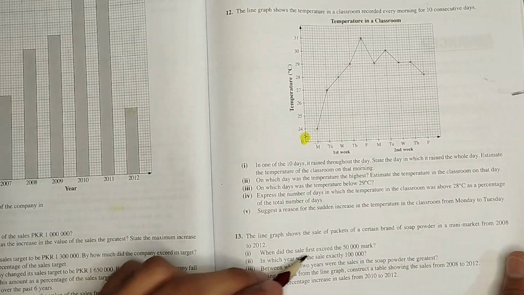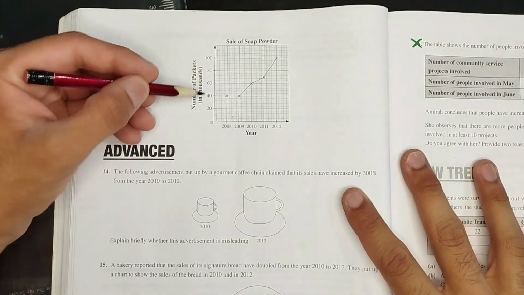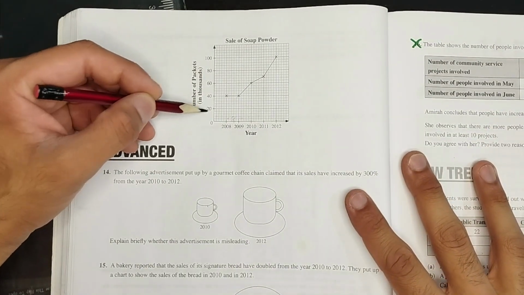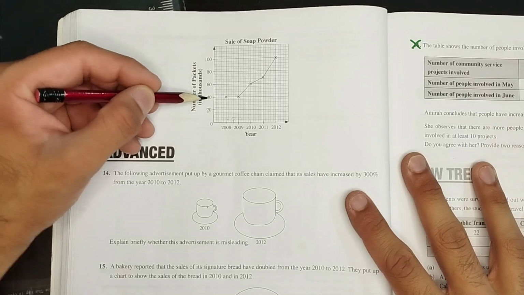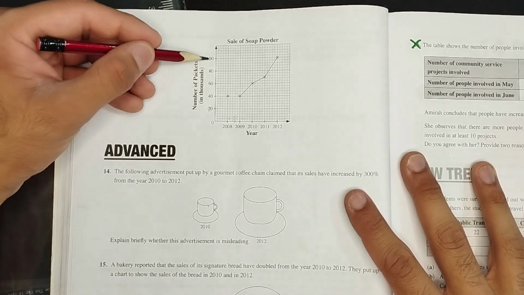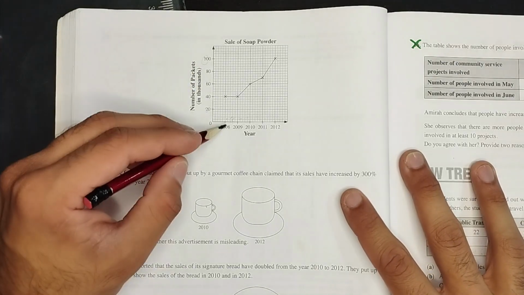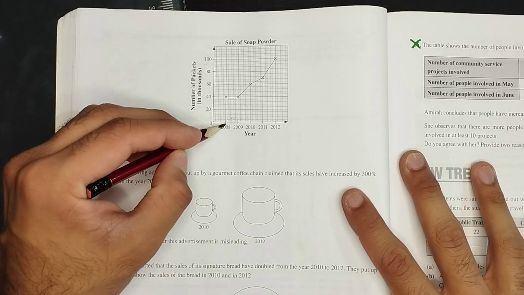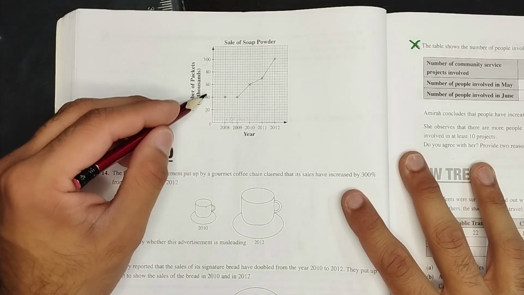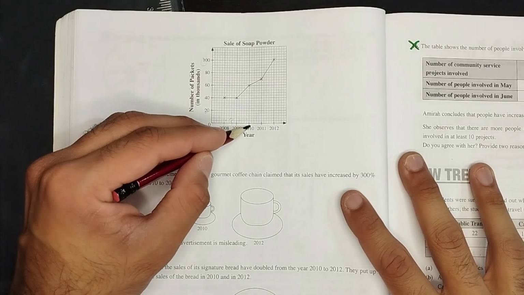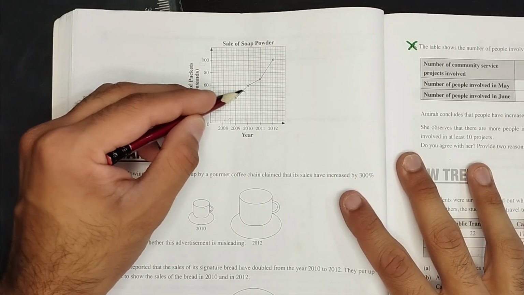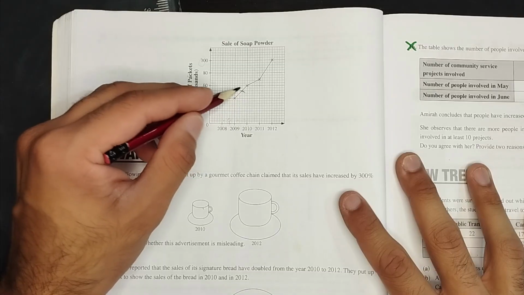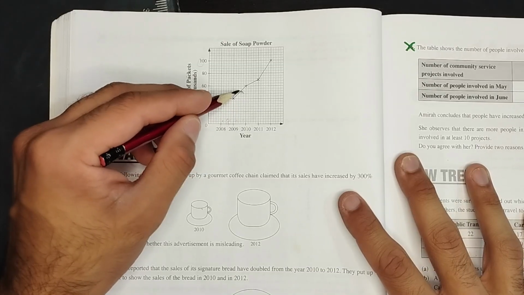Then they're asking us, when did the sale first exceed the 50,000 mark? Just by looking at this, you can tell. This is 20. What 20? 20,000, because this number of packets is in thousands, right? So 20,000, 40,000, 50,000, 60,000, 80,000, and 100,000. You can see that from 2008 to 2009, it stayed at 40,000. Then from 2009 to 2010, it increased and passed the 50,000 mark, right around here. It crossed, it exceeded the 50,000 mark, just like the question is asking us.